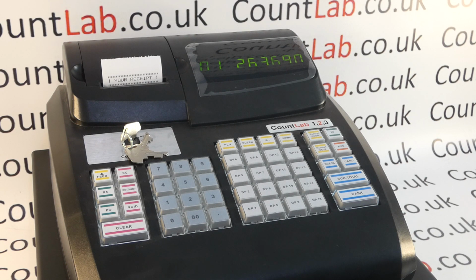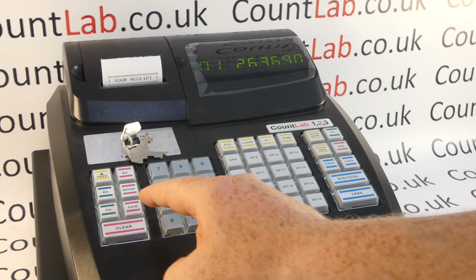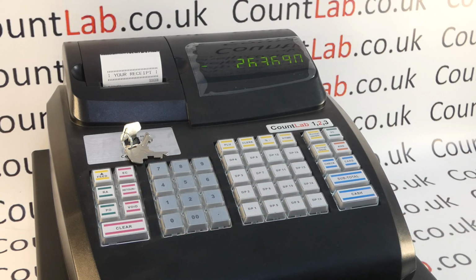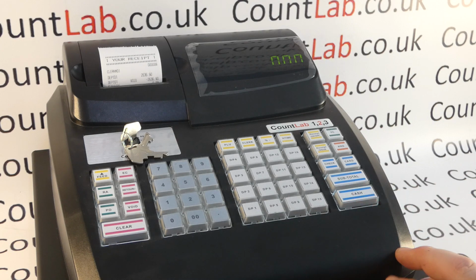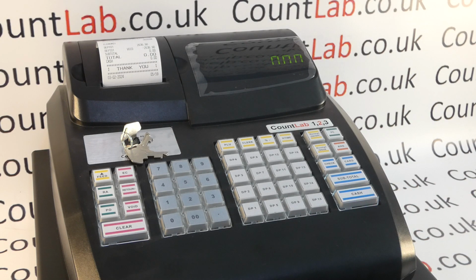So the first thing I want to do is to get rid of this line of the transaction, so I can void the item by pressing void and then the department button again, and we can see there's now a minus symbol on the display, so subtotal is 0, so I can now cash off that transaction with 0 balance.